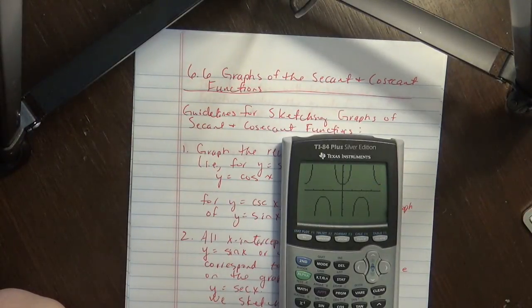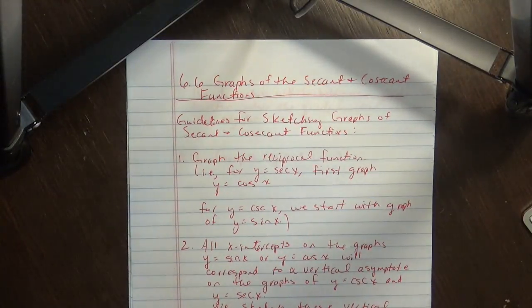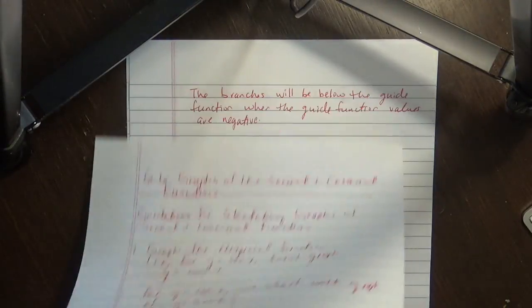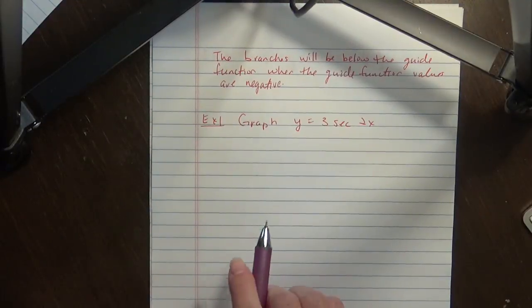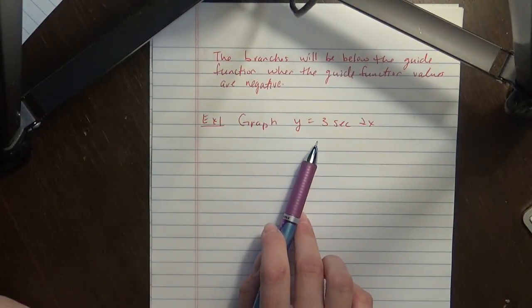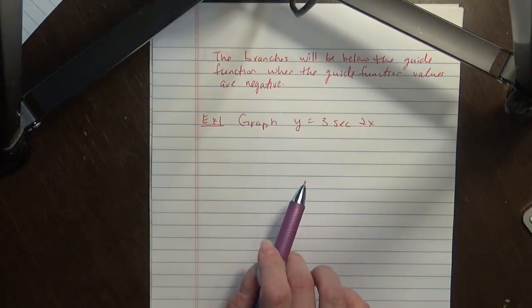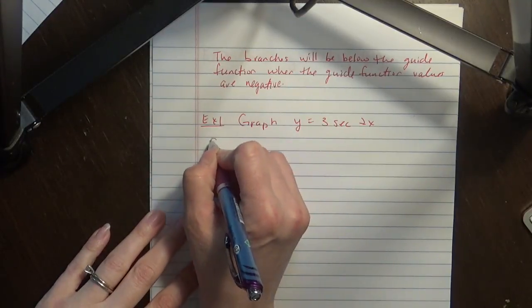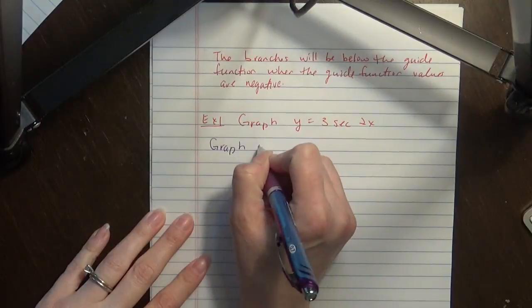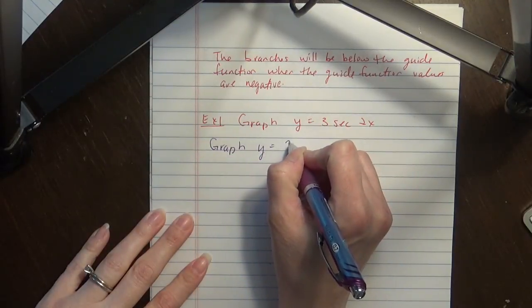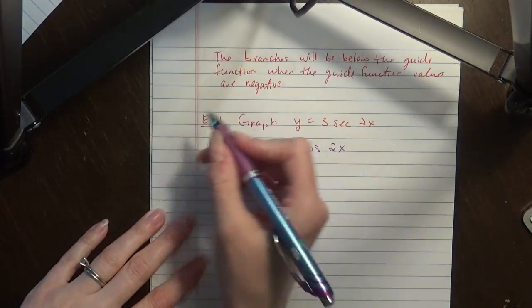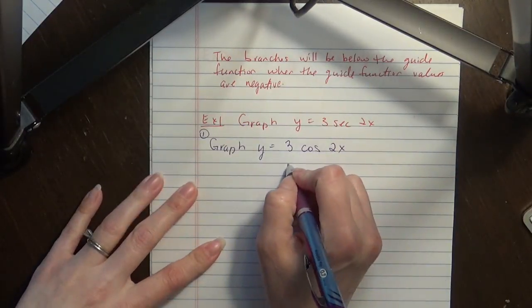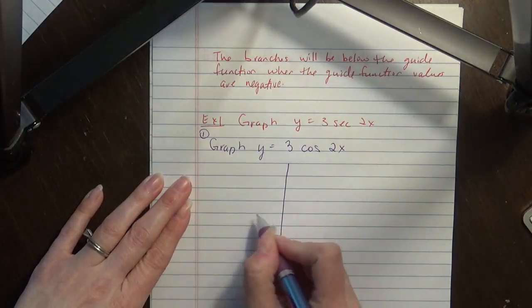All right. So let's take a look at how this is going to work. Again, I encourage you to read through the steps that I've put here for you, but we're going to jump right into our examples. In example 1, we want to graph y equals 3 times secant of 2x. Well, let's start by graphing y equals 3 times cosine of 2x, because that would be the reciprocal function.